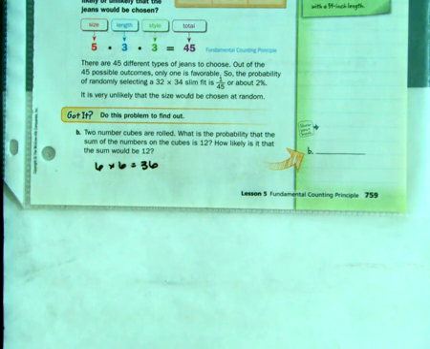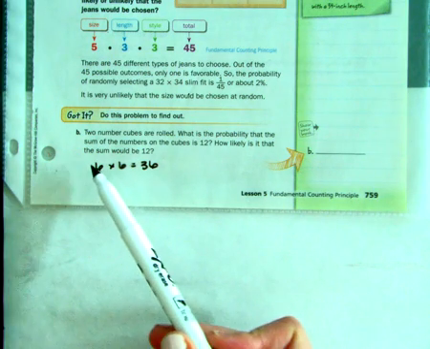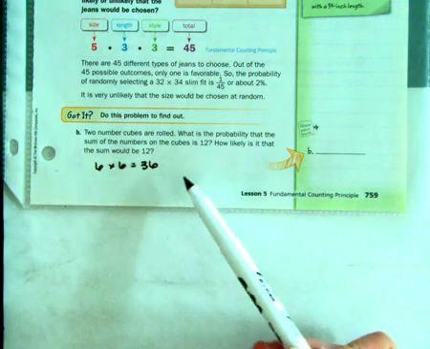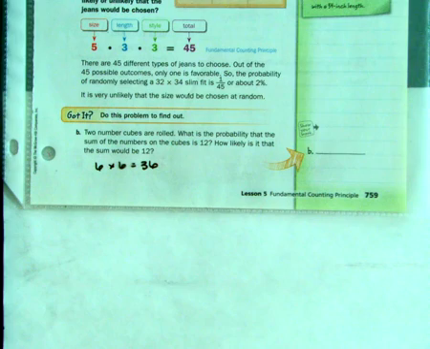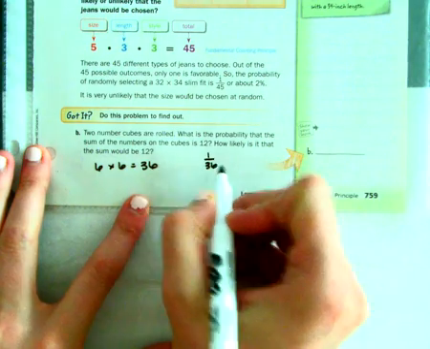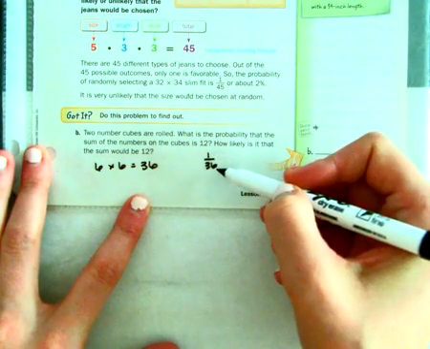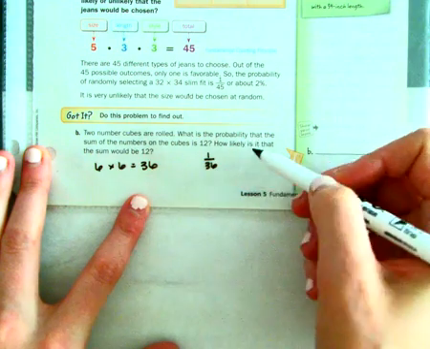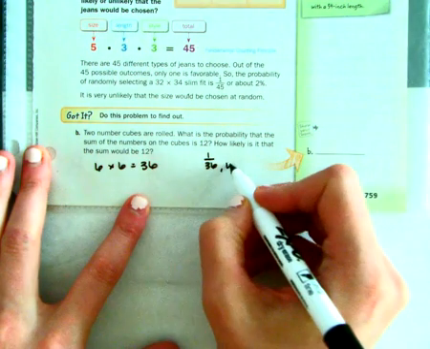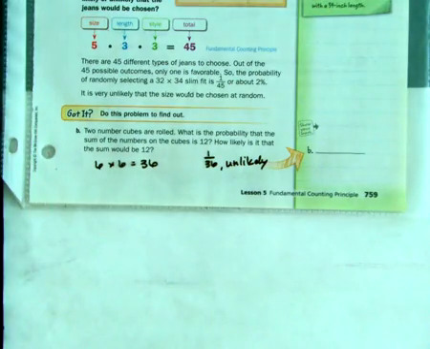Then we need to know the probability of rolling a sum of 12 with the 2 number cubes. When we roll the dice, how many times can we add up to 12? It can only happen once. It's 6 plus 6. So our probability of rolling a 12 is 1 out of 36, because only 1 time could we add up to 12 out of our 36 different possibilities. And it asks, how likely is it that the sum would be 12? It's unlikely, because there's not a very good chance it'll happen.